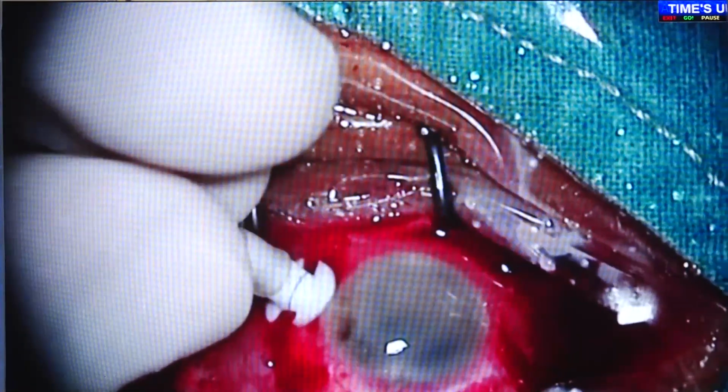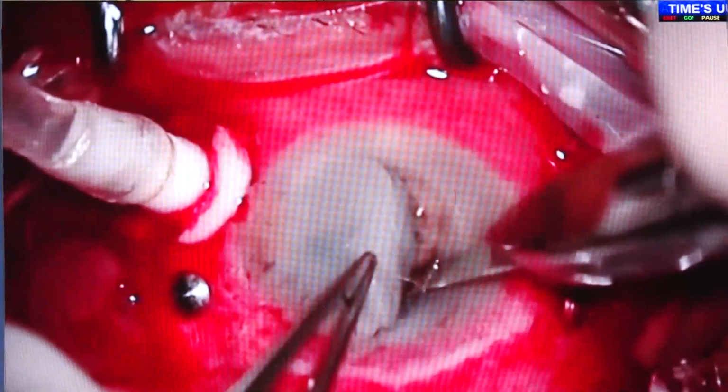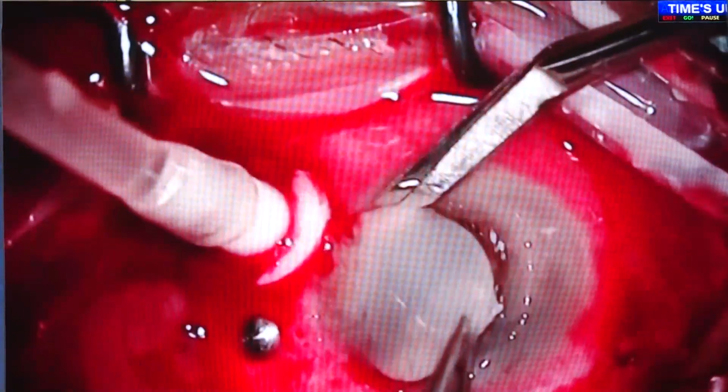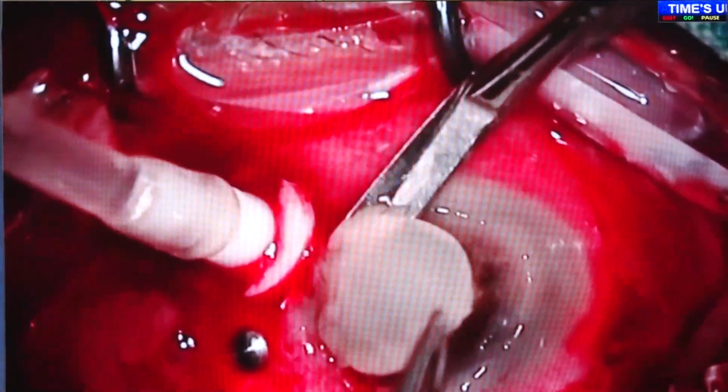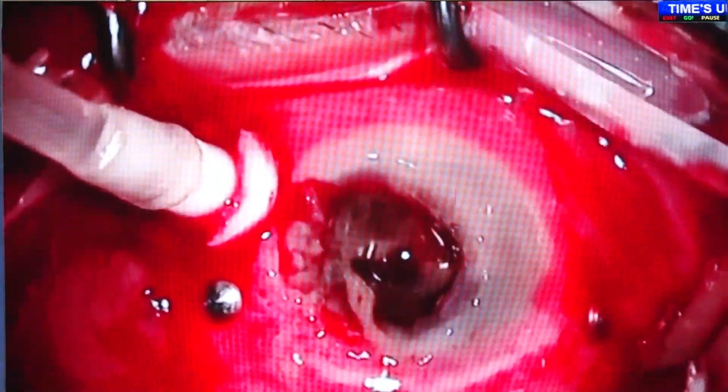So we may land up with eyes like this if it is a gram-negative organism. The first day, second day, cornea is opaque and then can't see anything. We may have to resort to a PK plus vitrectomy. So here we have done a 6 millimeter cannula, then open up the cornea and put the keratoprosthesis. And then you can see how it is inside.